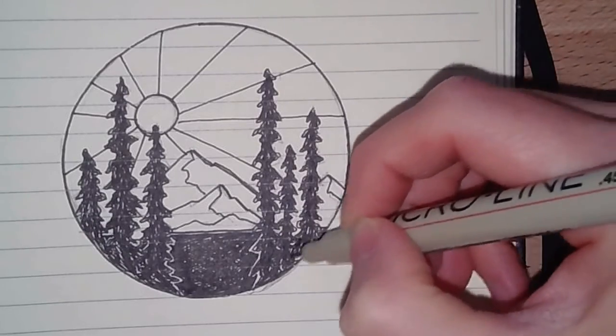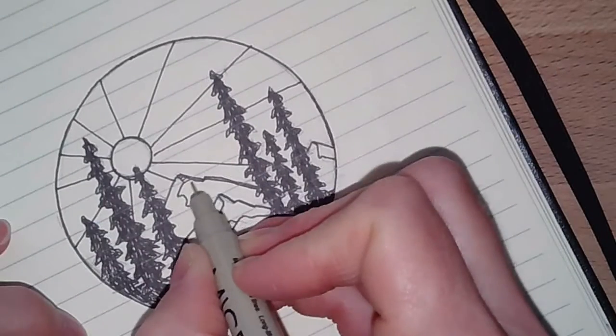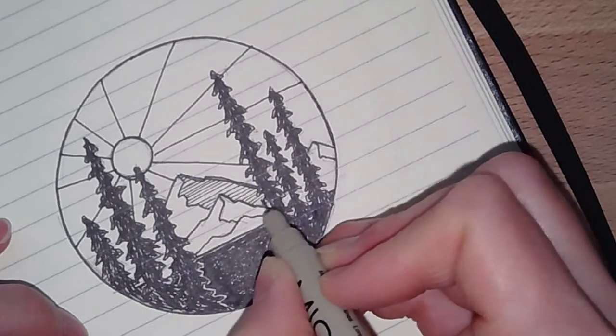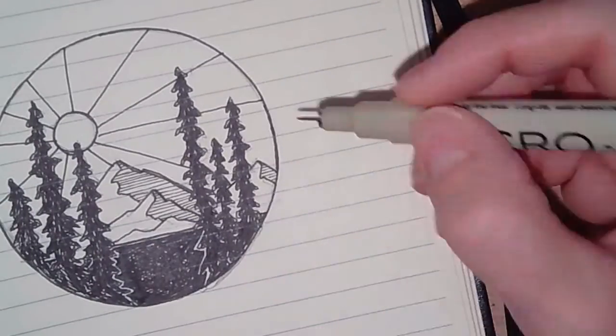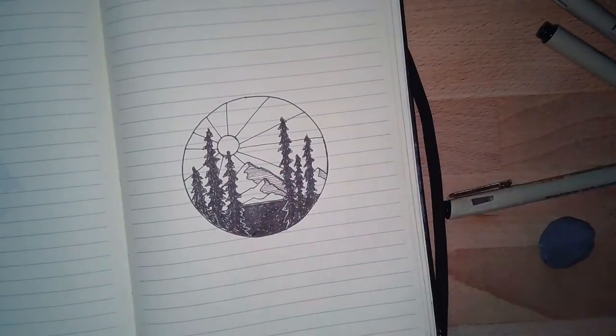And then I'm going to take a thinner pen that's a 0.25 millimeter, and I'm going to give my vertical stripes on the mountain, so that shows the shadows, and touch up anything, erase my pencil marks, and then you're done.